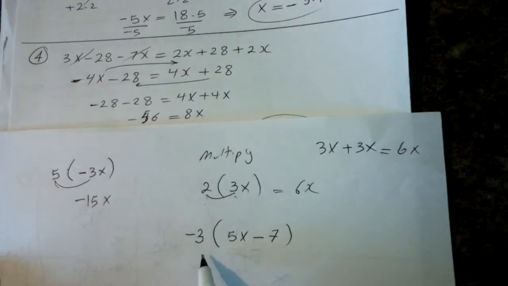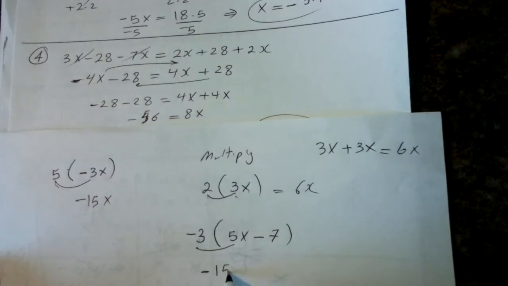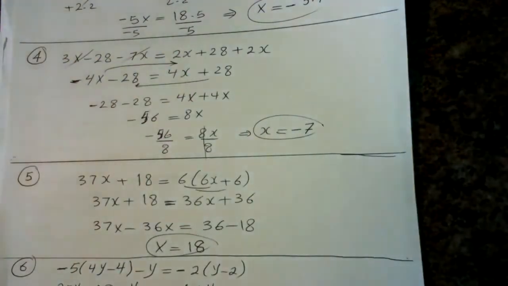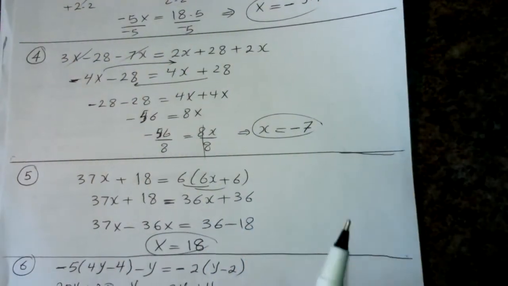You distribute. First, negative 3 times 5x, just these two, is negative 15x. Then negative 3 times negative 7 is positive 21. This is distribution when you multiply. Okay? And that's what we are using here in these problems.